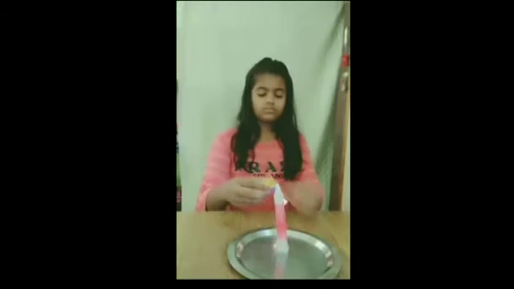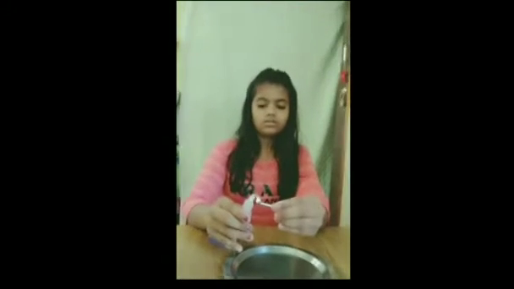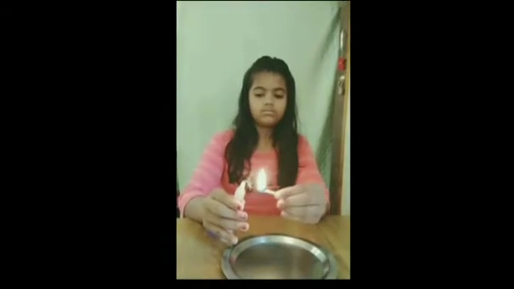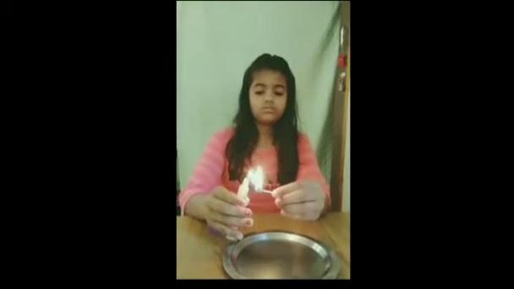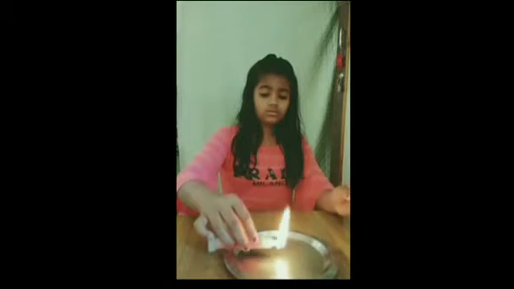Now the next experiment, the third, is the warm balloon without bursting. Here the principle is thermal conductivity. The experiment highlights the difference in the thermal conductivity of air and of water, or the absorption and transfer of heat in water as compared to air.